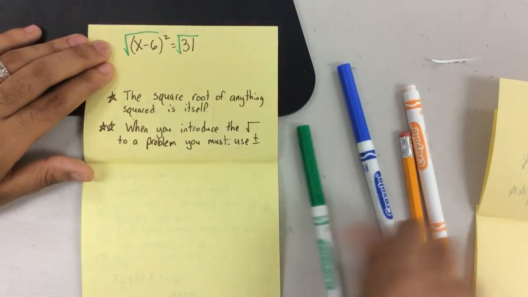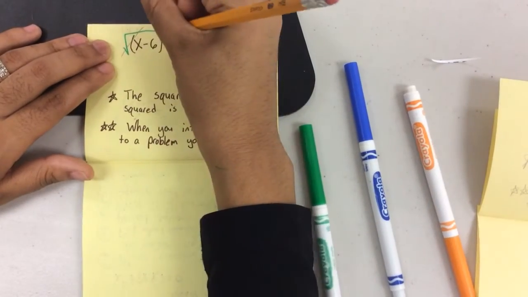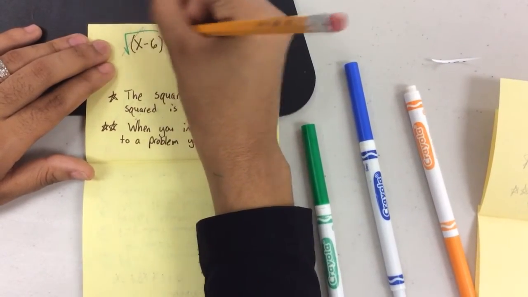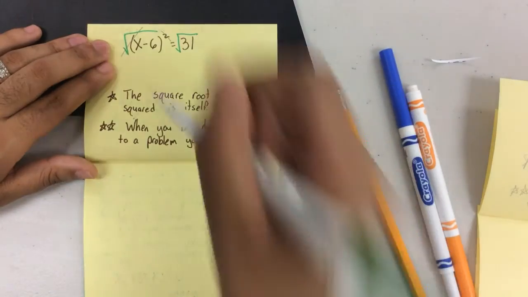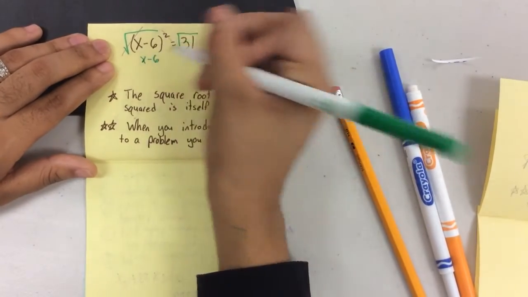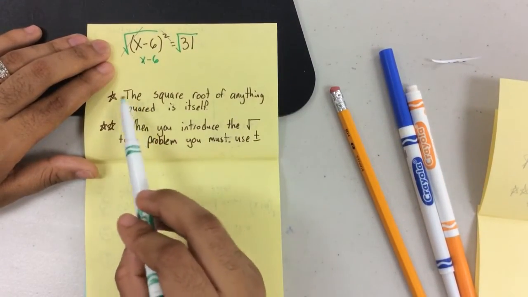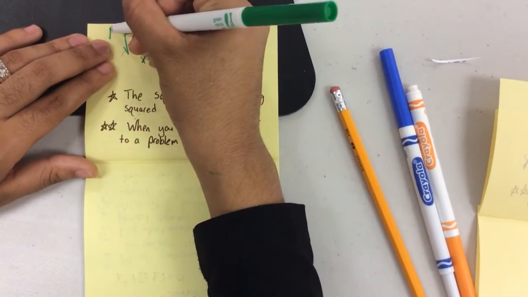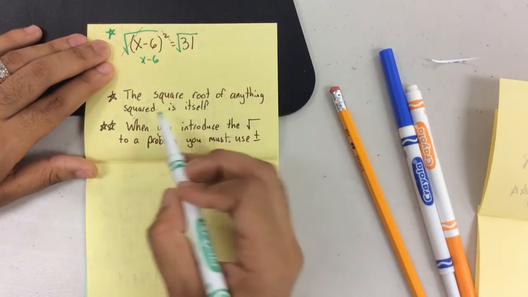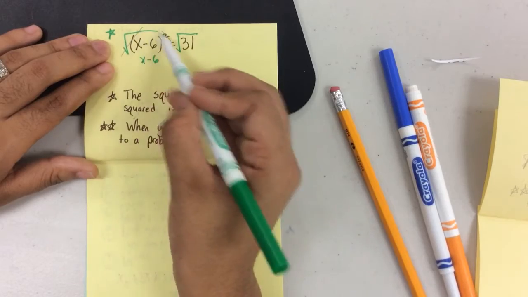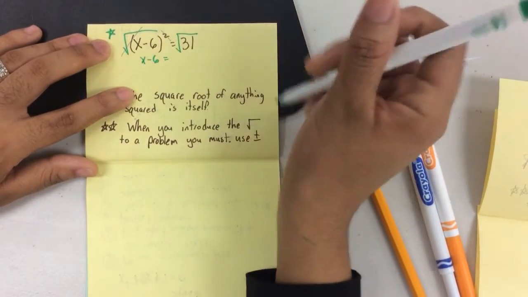So this square and the square root, they cancel each other out, and it leaves you with x minus 6. That's this rule right here. The square root of anything squared is itself because they cancel each other out. Equals.